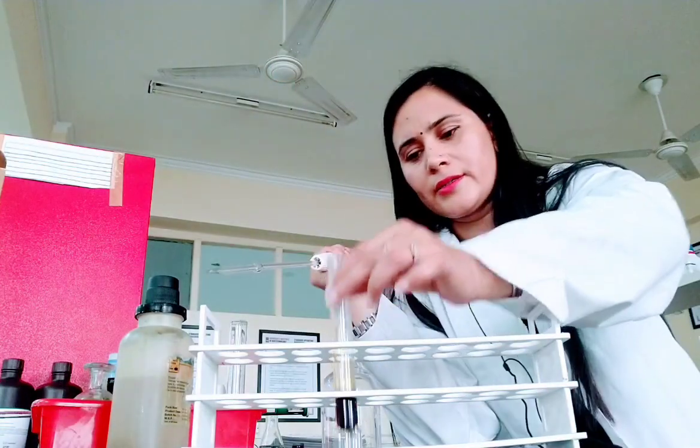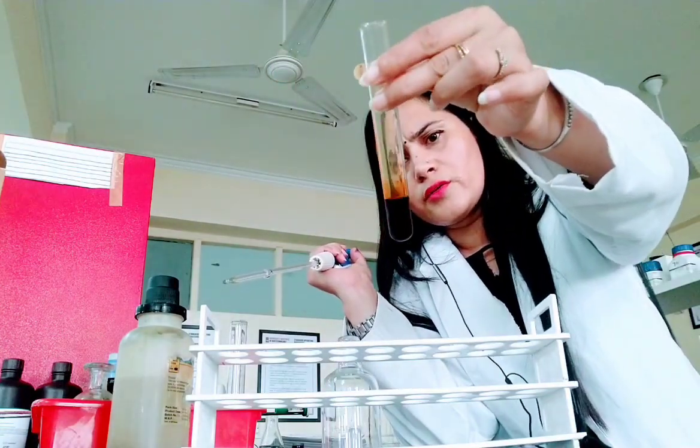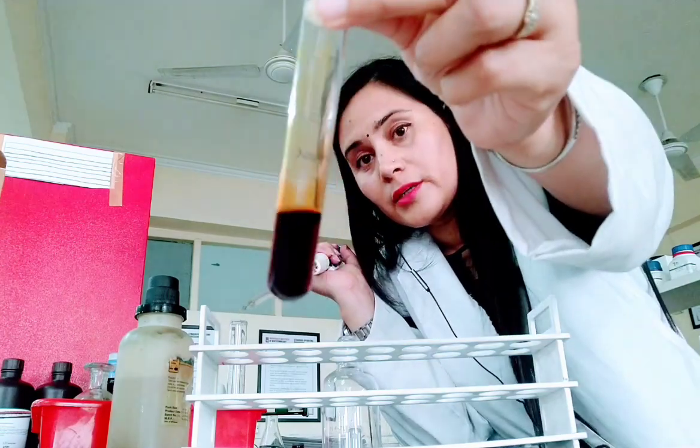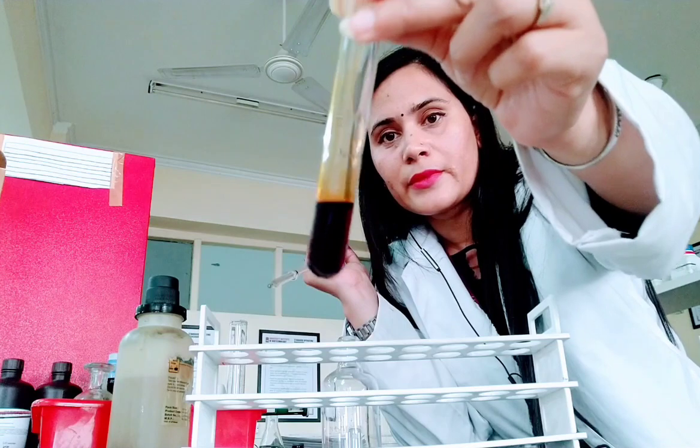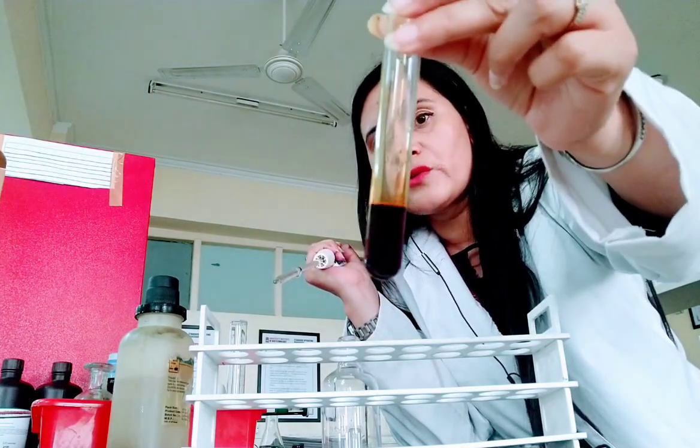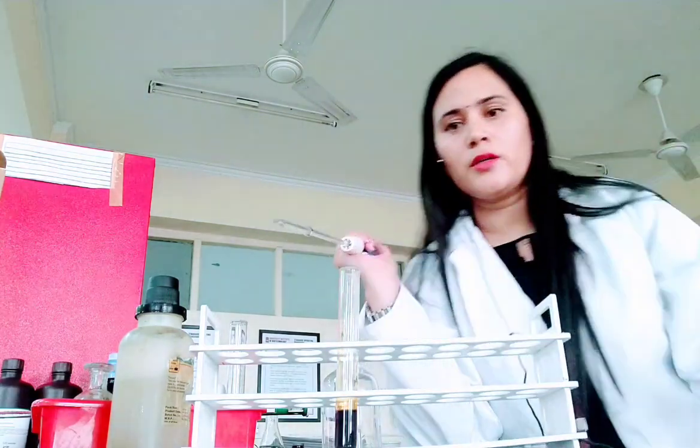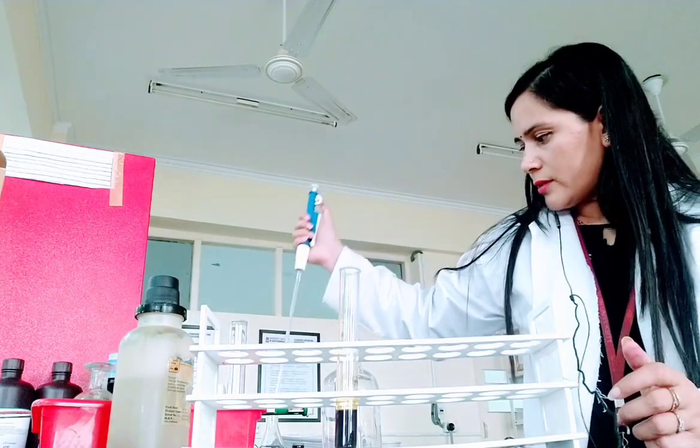Okay, I think it is enough. Earlier also you have observed, and here you can observe there is formation of orange-red precipitate. This is our final observation for the Xanthoproteic test. That's all about all the tests.